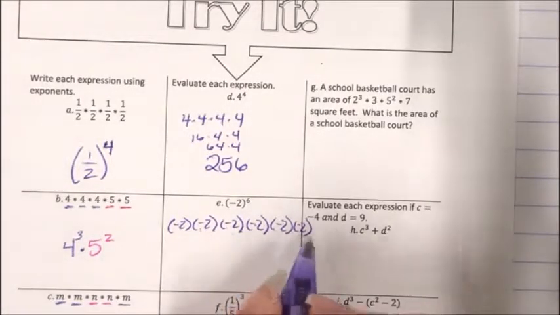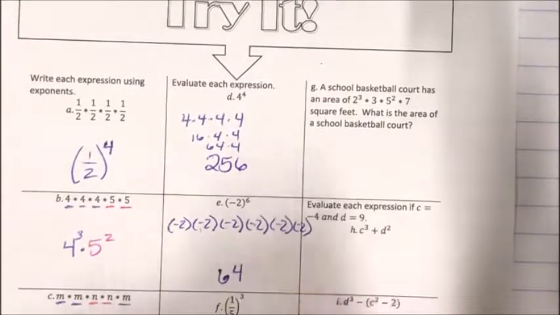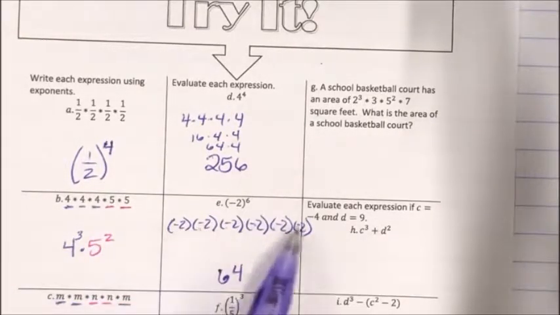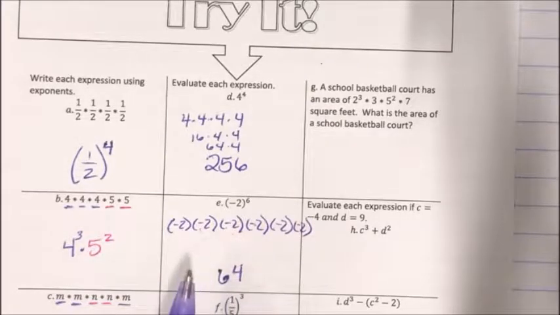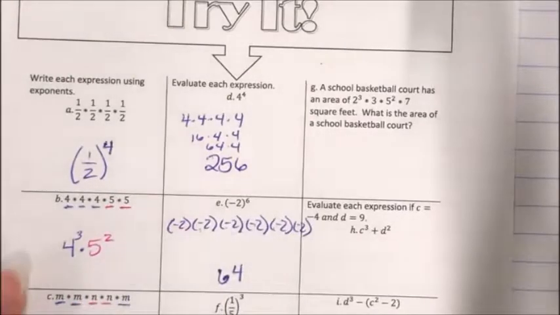And then -32 times -2 is positive 64. Okay. You can always double check. There are 6 negatives, so my answer will be positive because there's an even number of negatives. 2, 2, 2, 2, 2, 2 gives me 64.